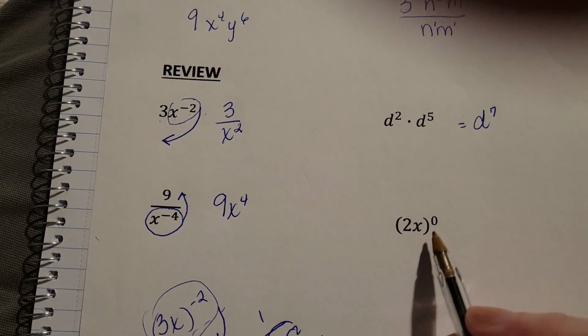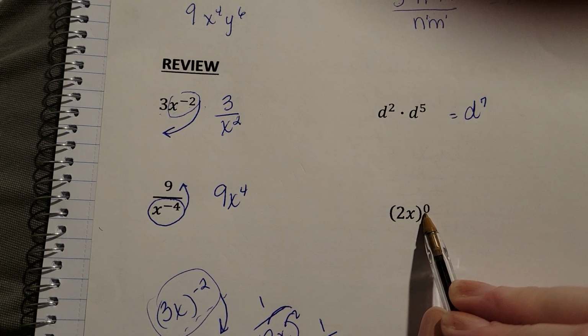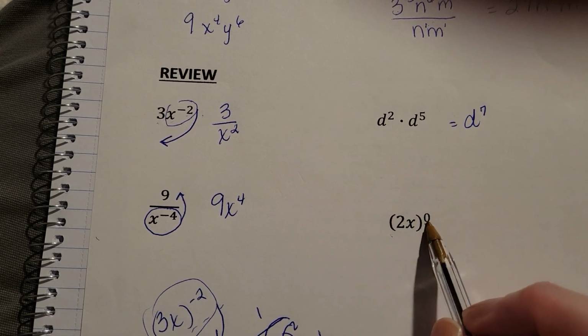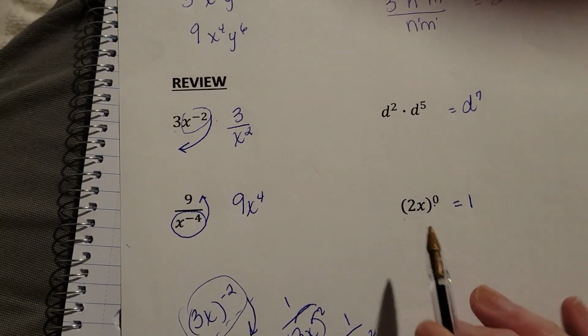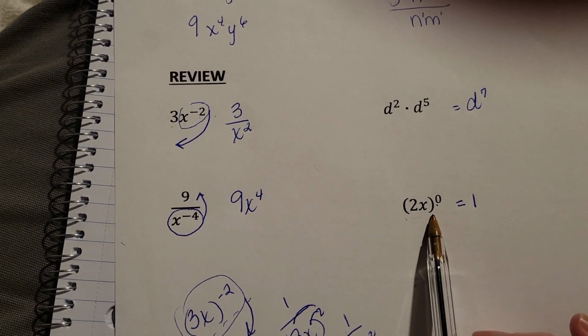And then down here, this is the zero exponent rule, or the zero exponent property. And that says any base raised to the 0 power automatically equals 1. Now notice here the 0 applied to the entire 2x because 2x was in parentheses.